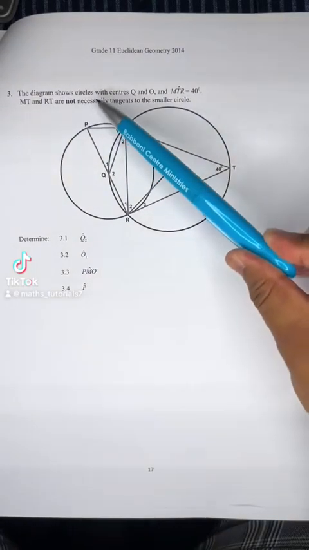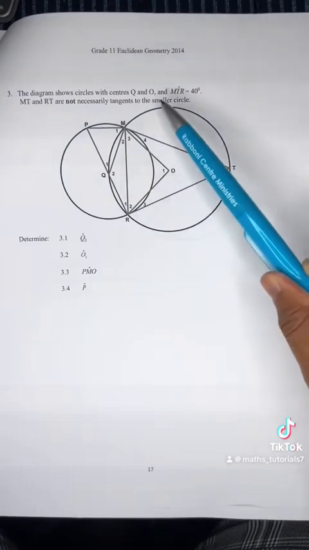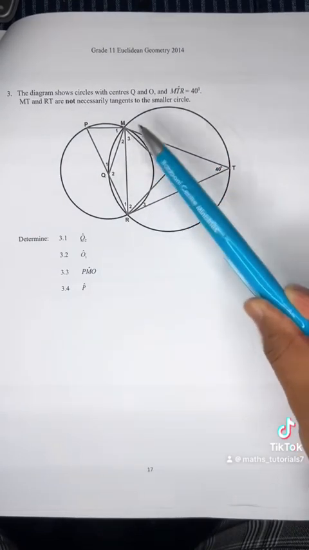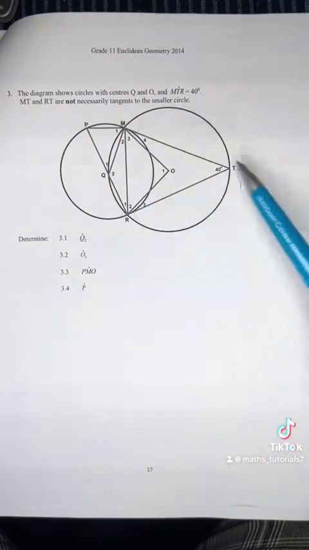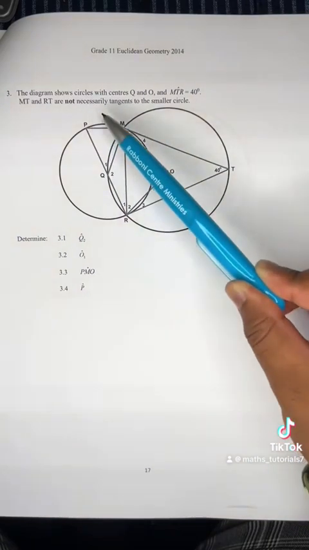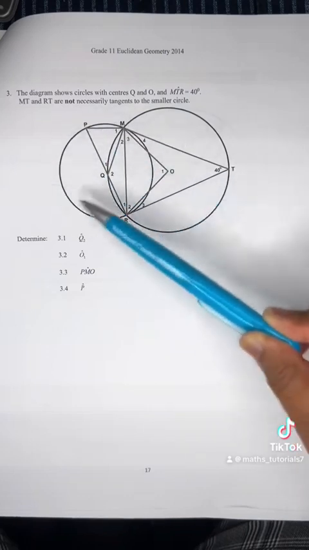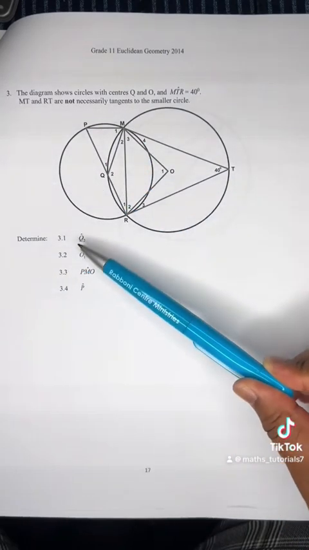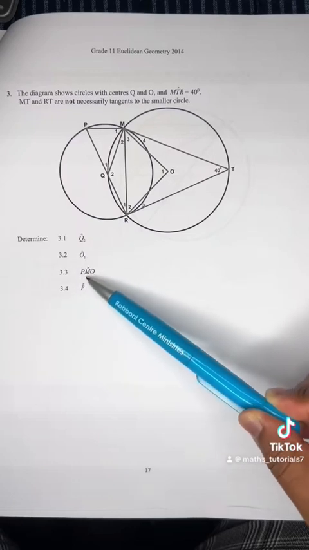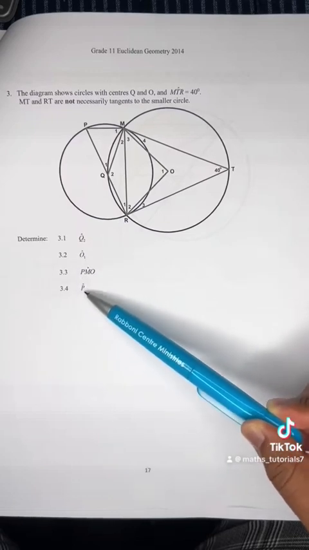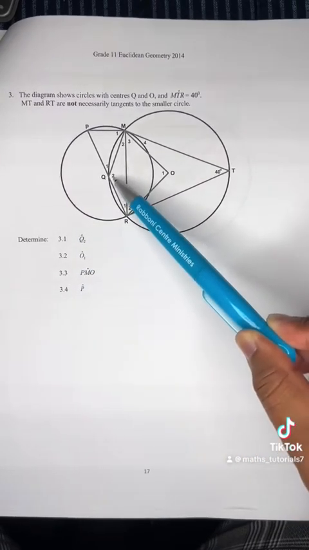The diagram shows circles with centers Q and O and MTR. So angle MTR is equal to 40 degrees. MT and RT are not necessarily tangents to the smaller circle. Determine firstly Q2, O1, PMO, and lastly P. So let's first determine Q2, this angle here.